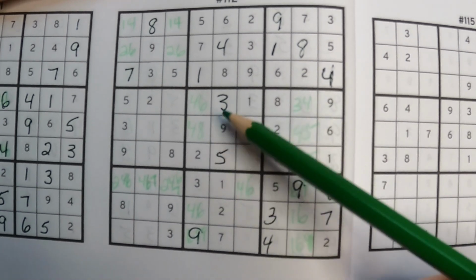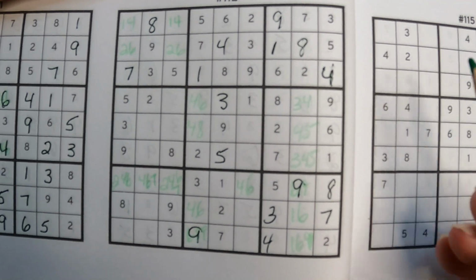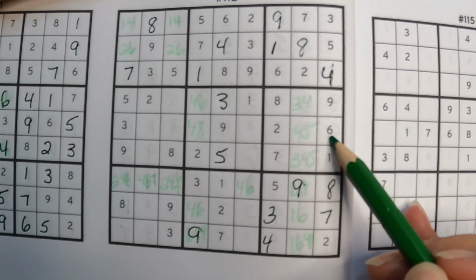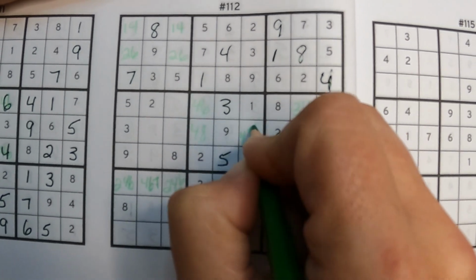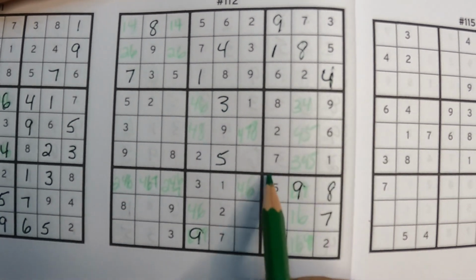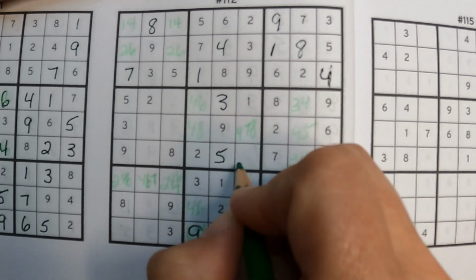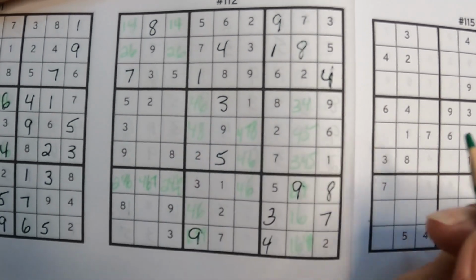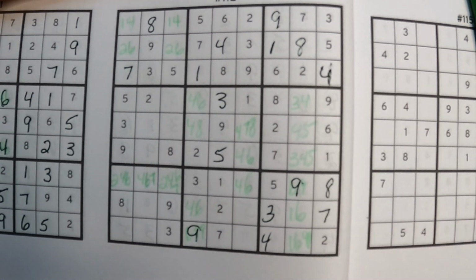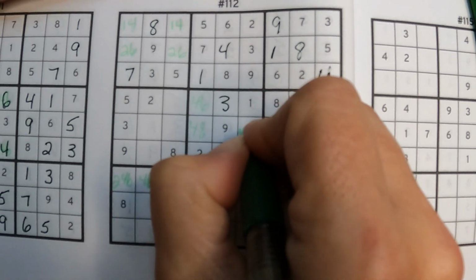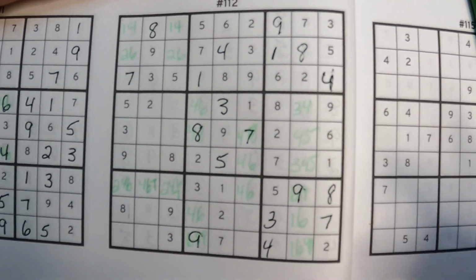If we look at this box, we're missing 4, 6, 7, 8. We've got a 6 here. So 4, 7, 8. 7 and 8 here. So 4, 6. So if we look at that box, the only place our 7 can be is here. And the only place our 8 can be is here.